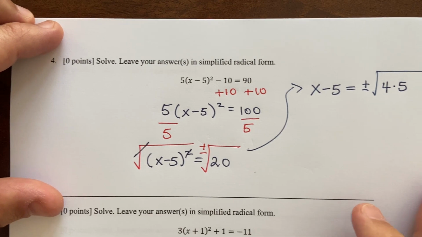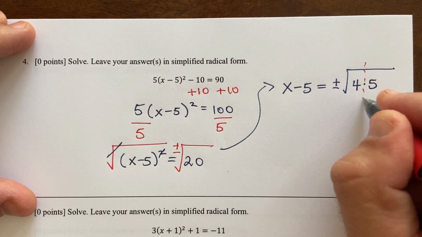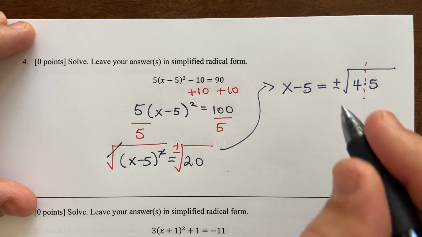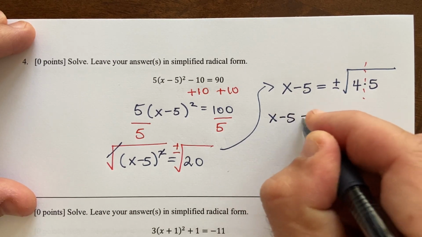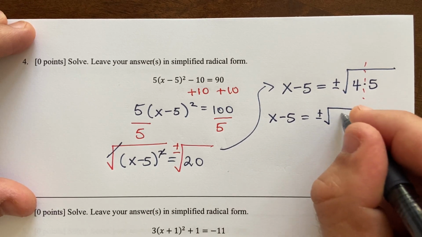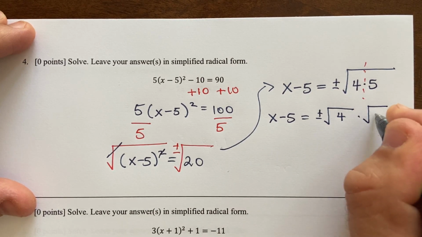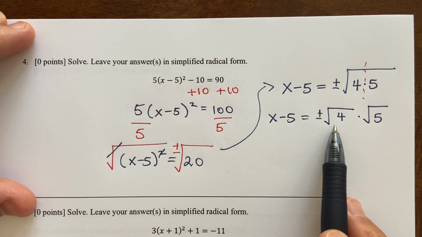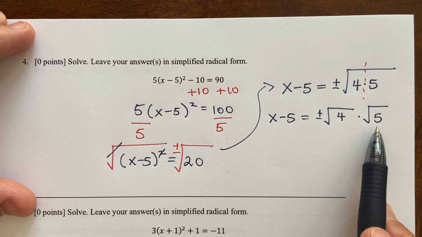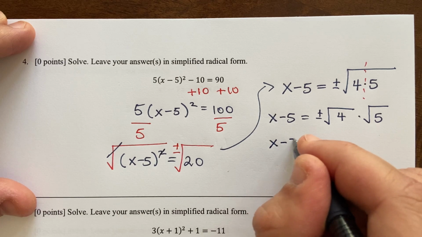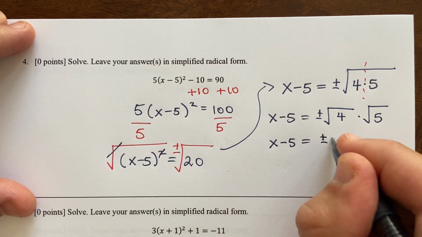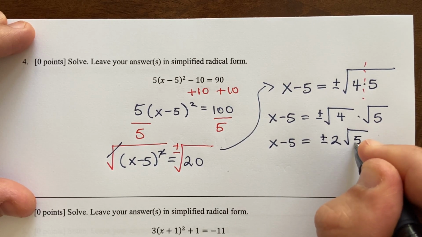Once you identify that perfect square, you can use the product rule to split across that multiplication. So x minus 5 equals plus and minus the square root of 4 times the square root of 5. So this is where that 2 root 5 is coming from. So I'll have x minus 5 equals plus and minus 2 root 5.